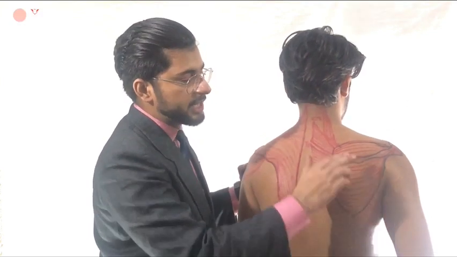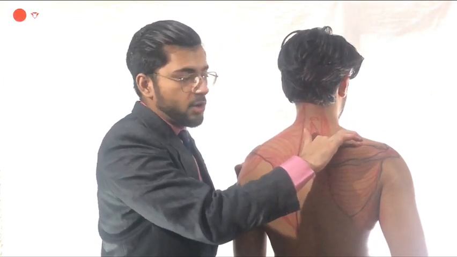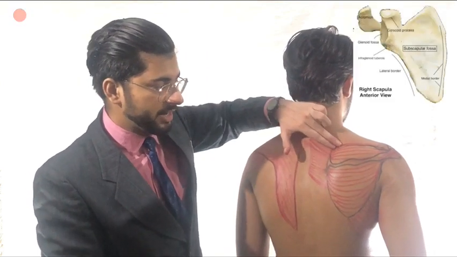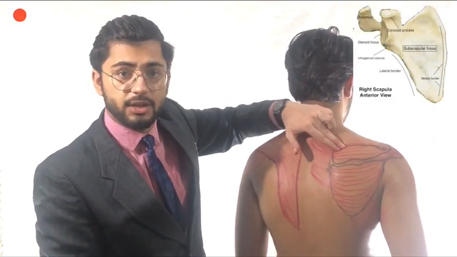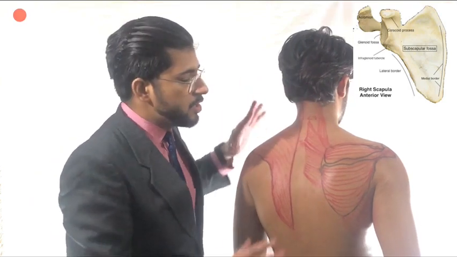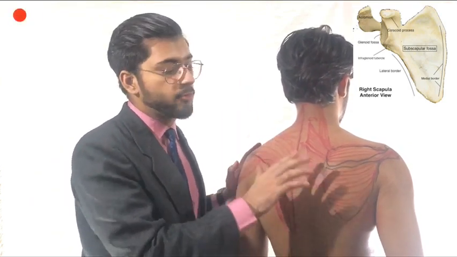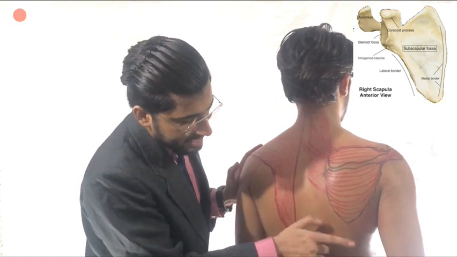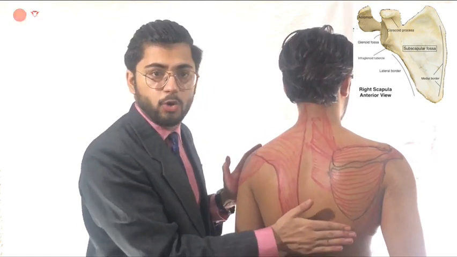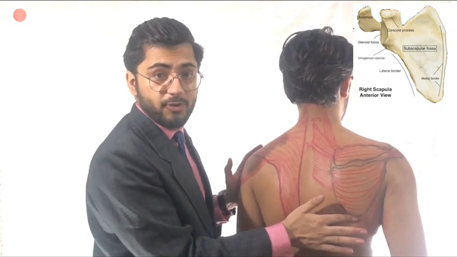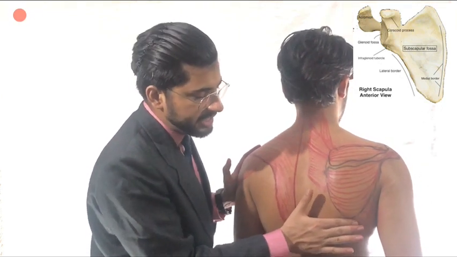And last but not the least is the upper or superior border of scapula along with the superior angle, the edge or corner of the scapula. So you should be well versed with these structures. Why? Because they give you a rough idea. Let's say if you come from down to up till the inferior angle of scapula, you can easily touch here.